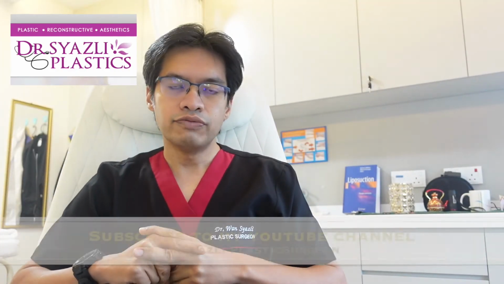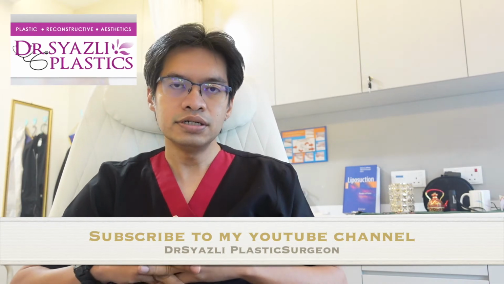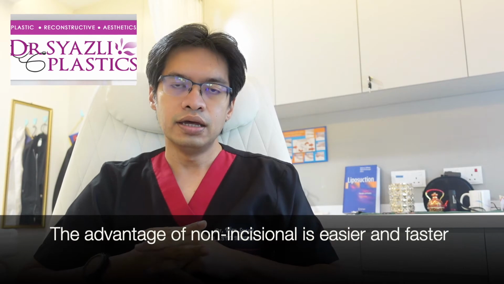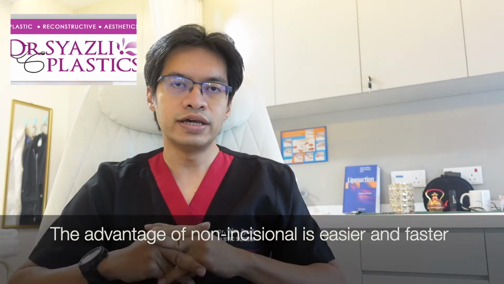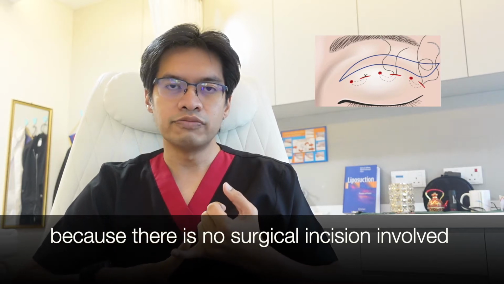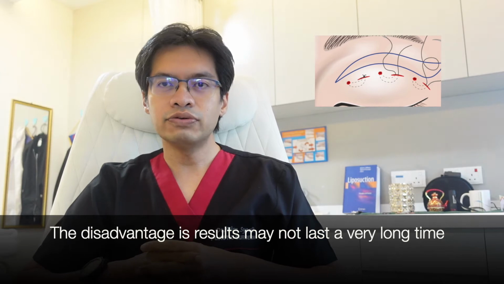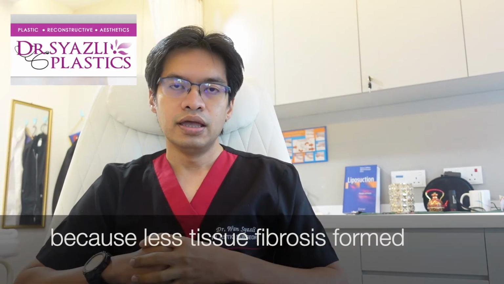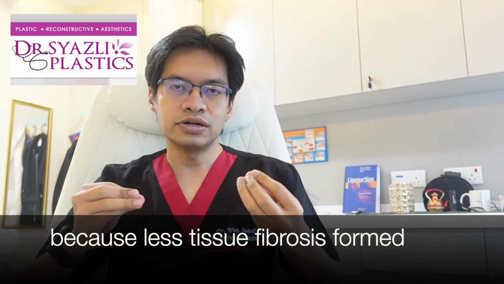The advantage of non-incisional surgery is that it is easier and faster to do, and there is no surgical incision. That means there is less risk of bleeding, and recovery should be faster. But the disadvantage is that sometimes the result might not last long, because there is no creation of fibrosis of tissue to hold the new fold.